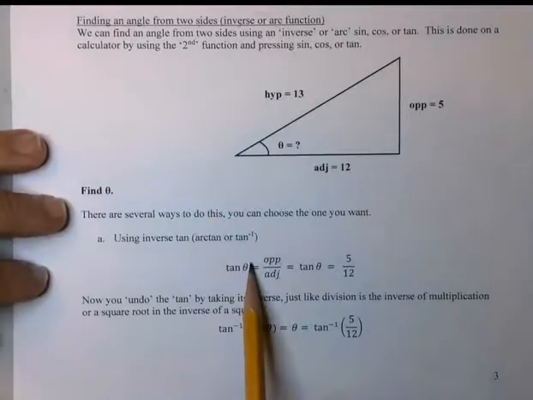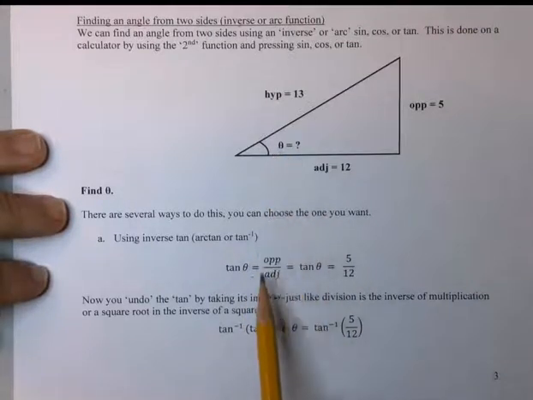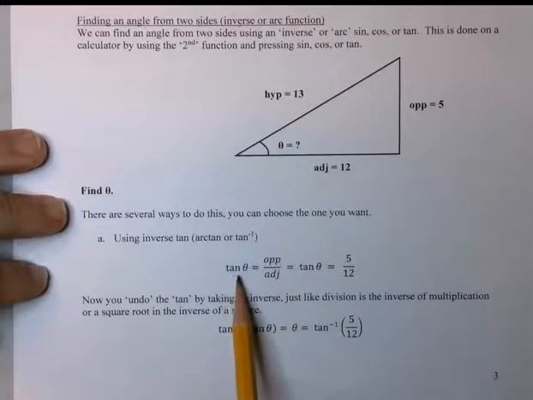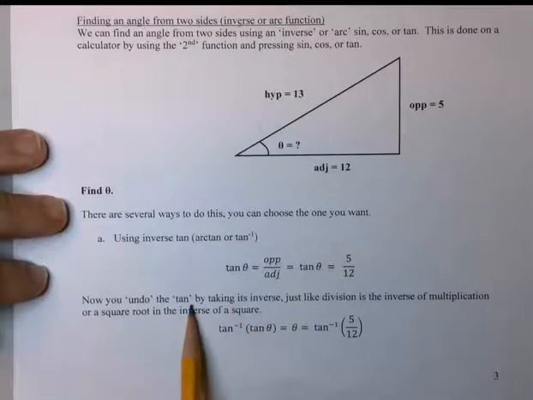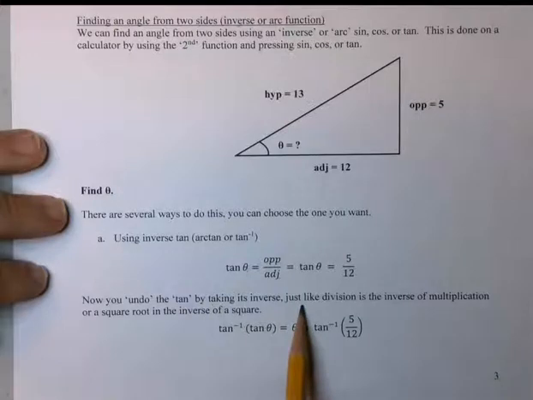Now what we need to do is get this theta outside of that tangent. We want to know what theta is. We don't want to know tan theta, we want to know theta. So what you do is you use the inverse function. You undo the tangent by taking its inverse, just like division is the inverse of multiplication or square root is the inverse of a square.